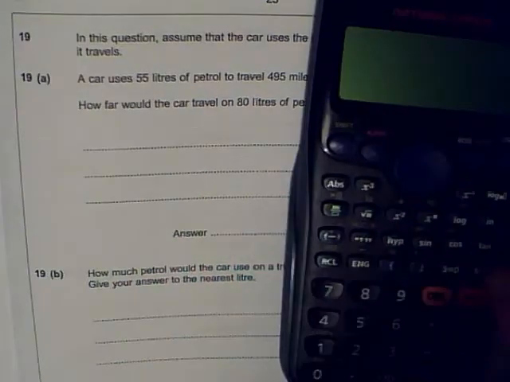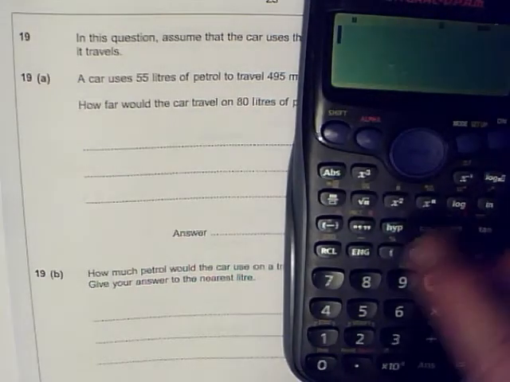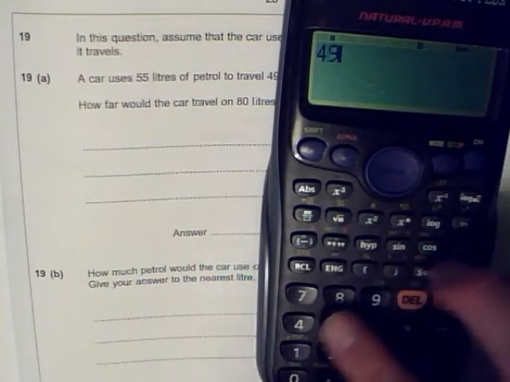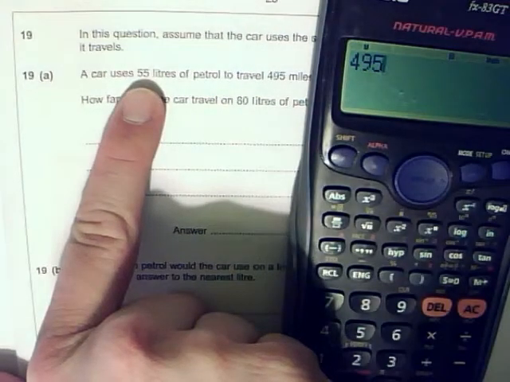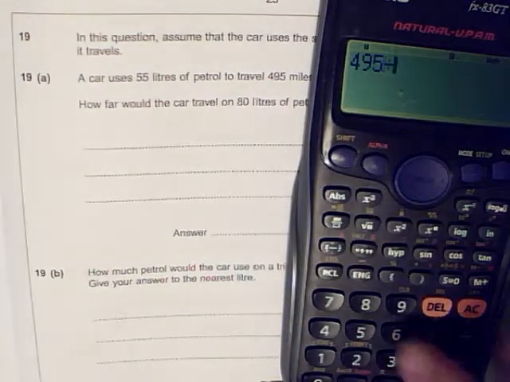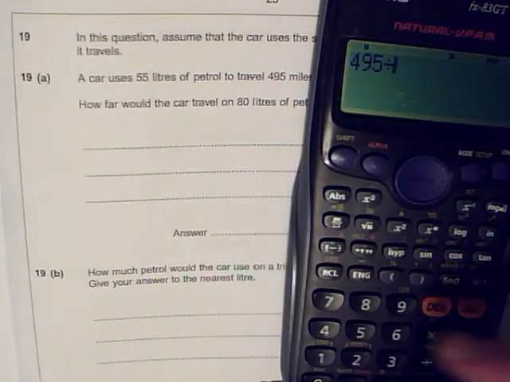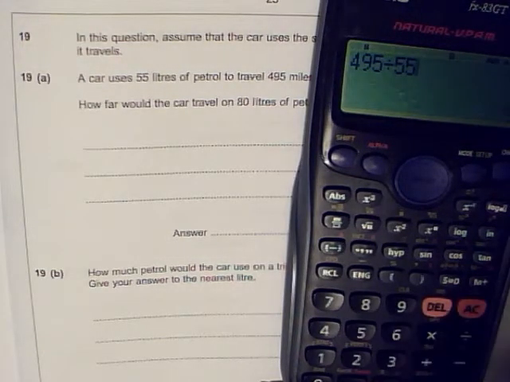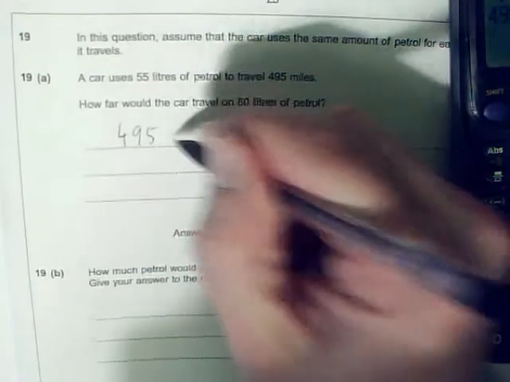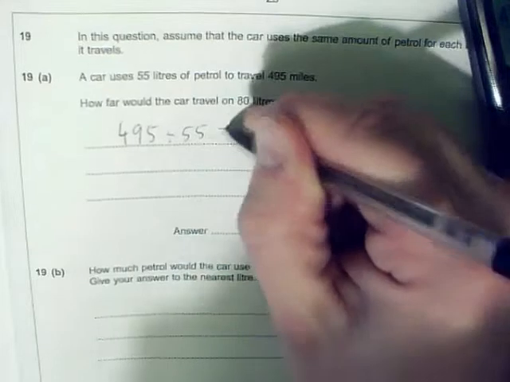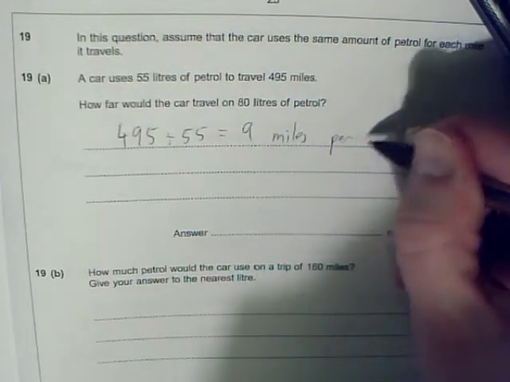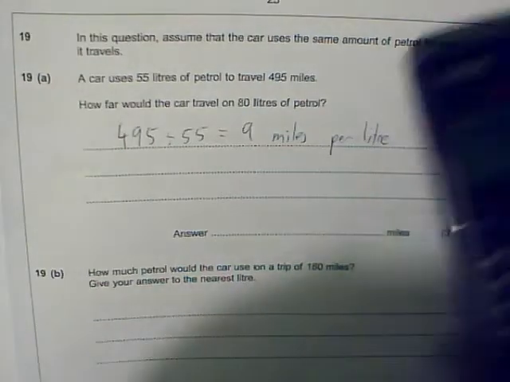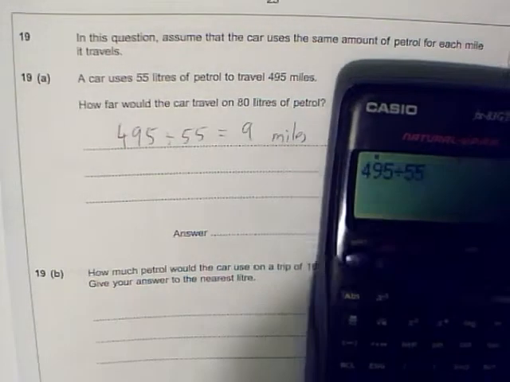So I've got 495 miles in total. Turn my calculator on. 495 miles in total, and that's shared between 55 litres of petrol. So divided into 55 parts, that gives me the amount of miles for each litre. So 495 divided by 55 gives me 9 miles per litre. Not sure whether that's very good or not. I think it's probably not that great.